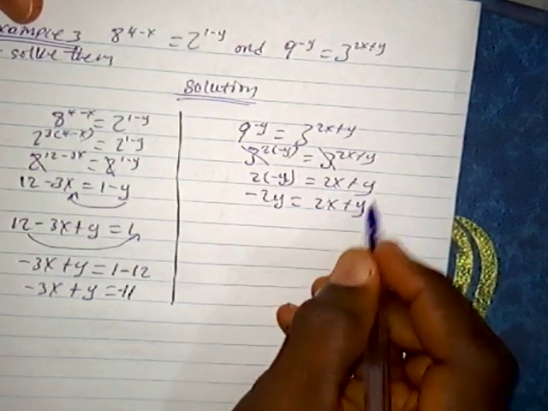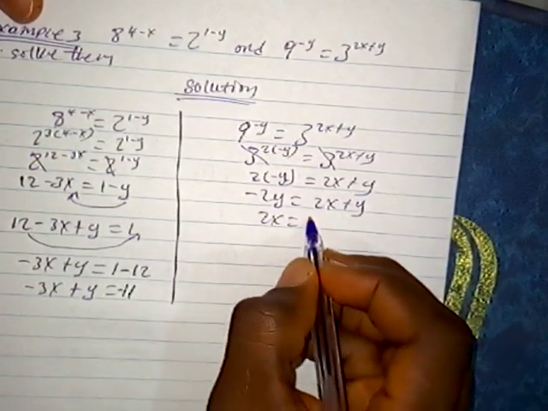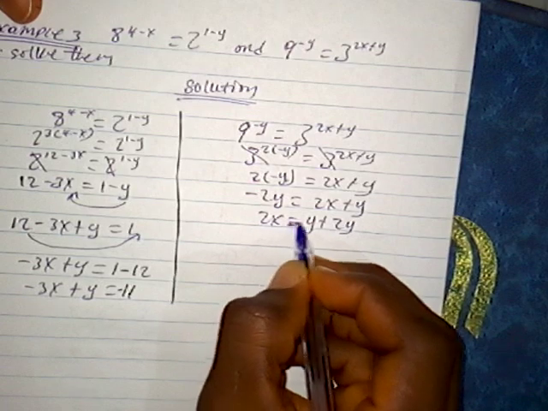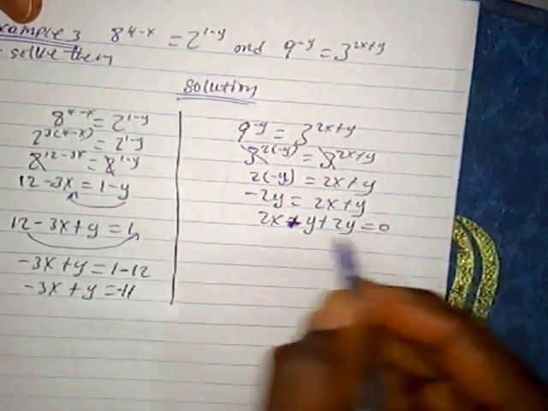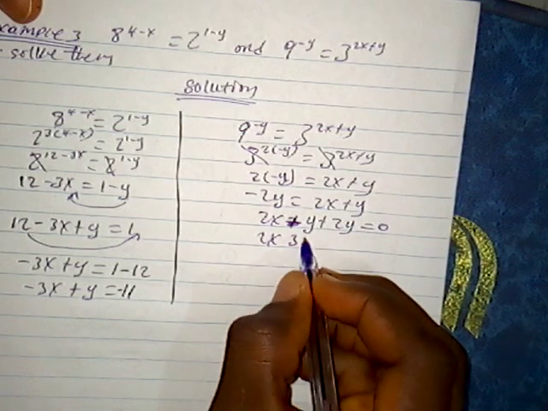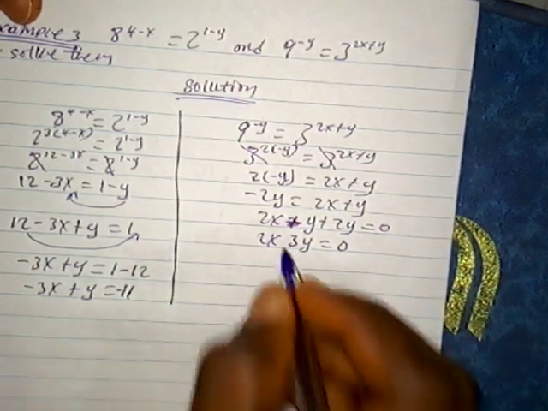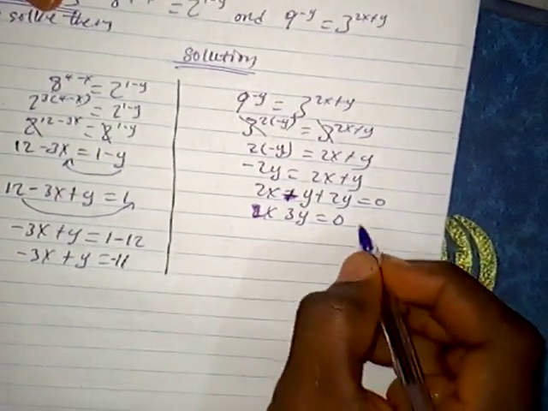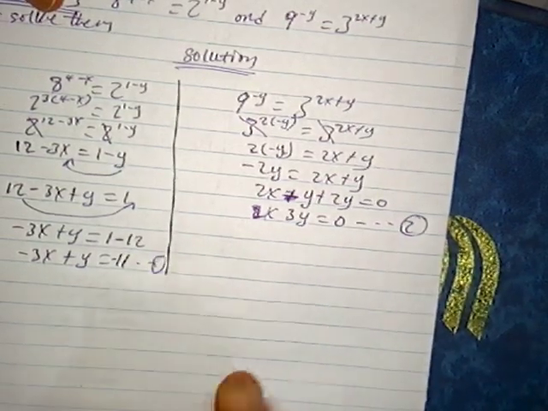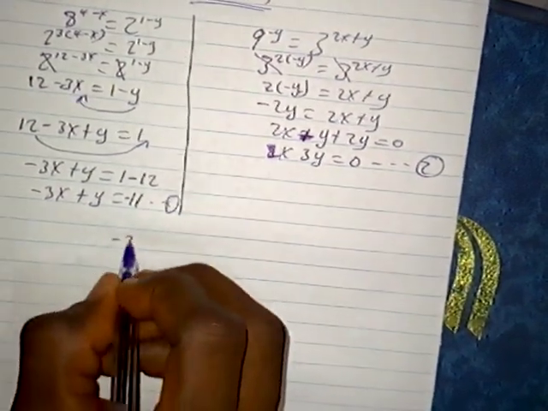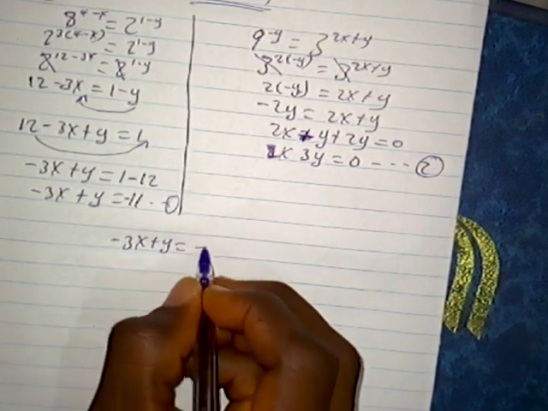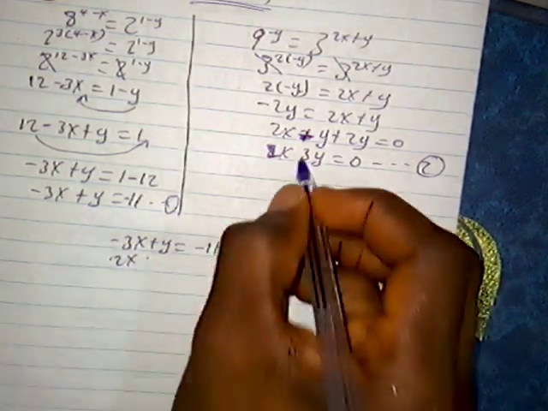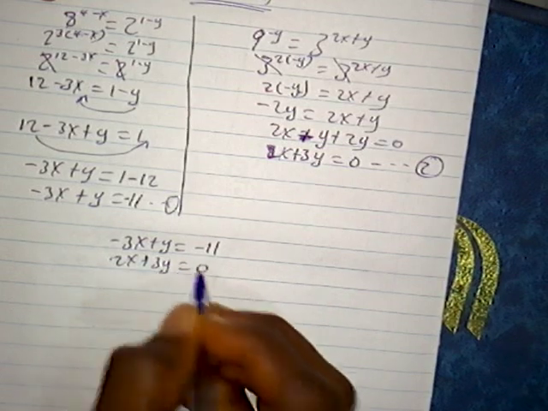What are we going to do? We transpose everything. 2x plus y plus 2y equals 0. So 2x plus 3y equals 0. That's it. You see it. What are we going to do? Now we have equation 2 and here equation 1. We bring them together. The same step: minus 3x plus y equals minus 11, and here 2x plus 3y equals 0.